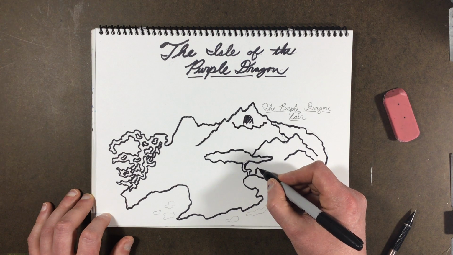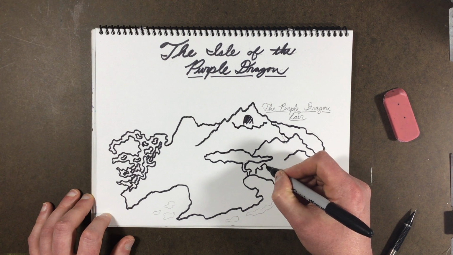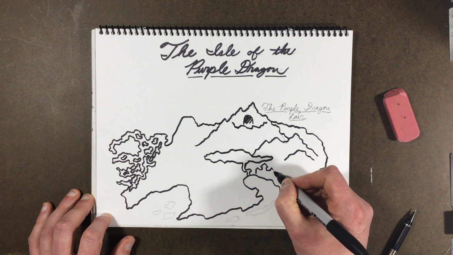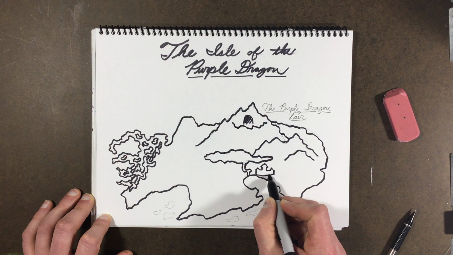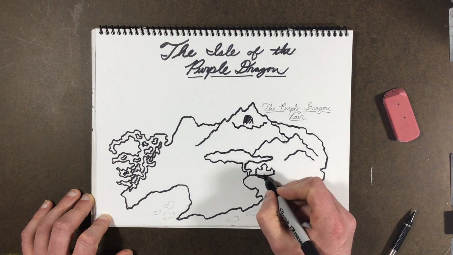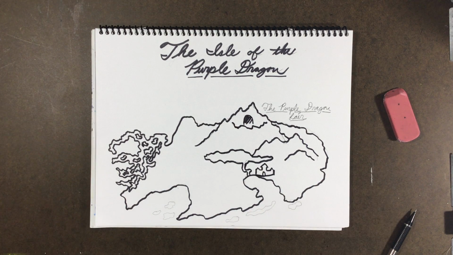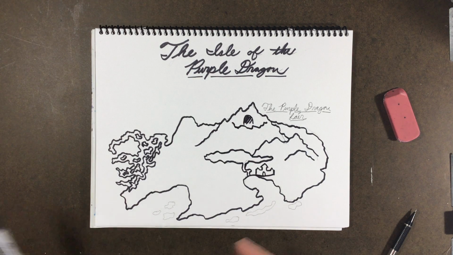That little symbol is going to look like a little castle, because I want that to look like another little landmark, an important place on my map. Okay, perfect.